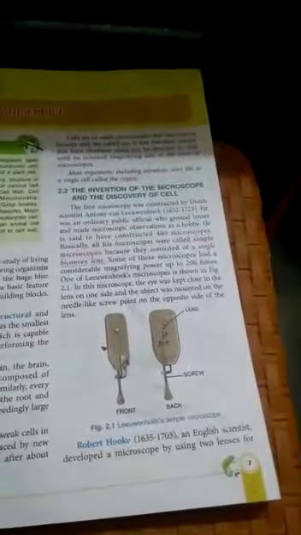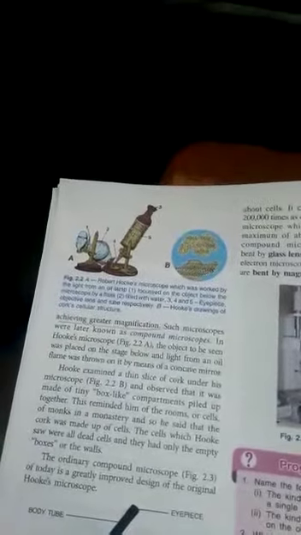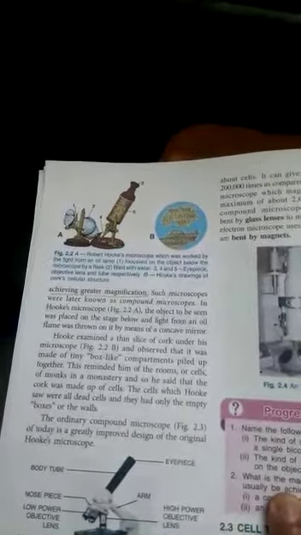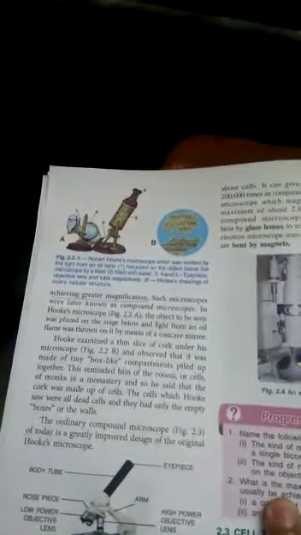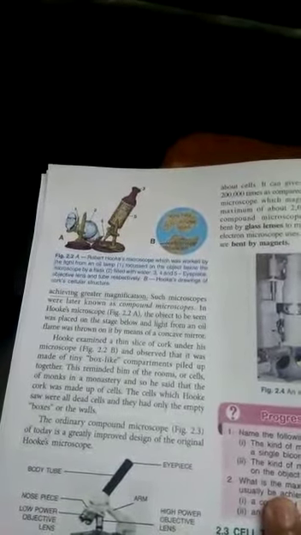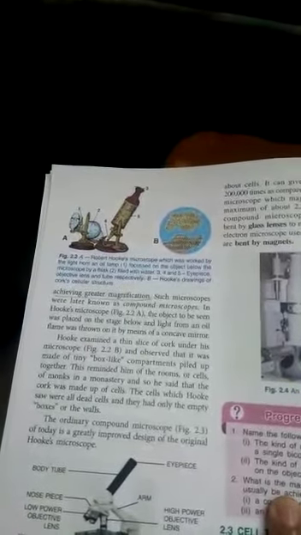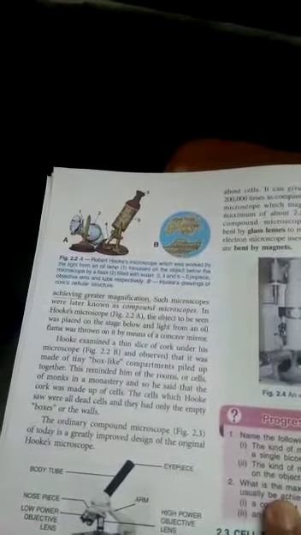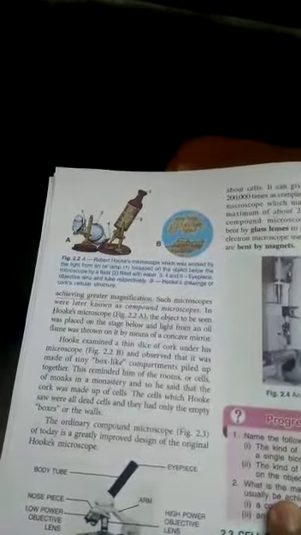After Leeuwenhoek, a microscope better than Leeuwenhoek's was made by Robert Hooke. Robert Hooke used two lenses in his microscope, as we use two lenses in the compound microscope. You might have seen a compound microscope that we use in lab. The microscope that was made by Robert Hooke was not exactly like the microscope that we use in lab, but it was a simple type of microscope that was having two lenses in it.